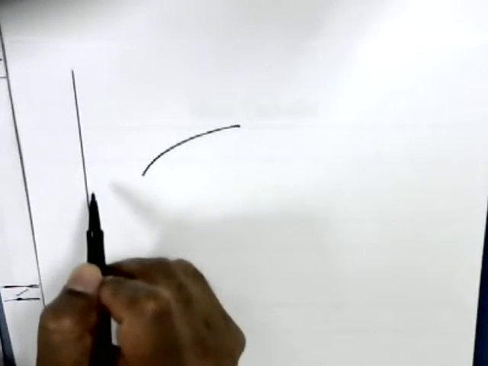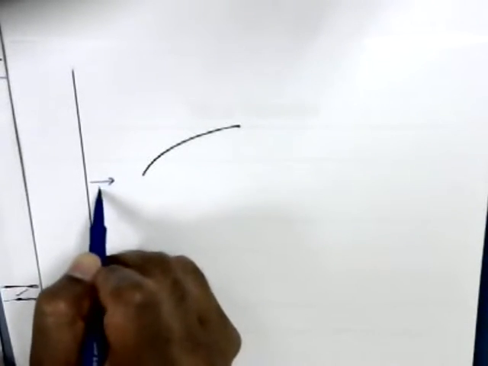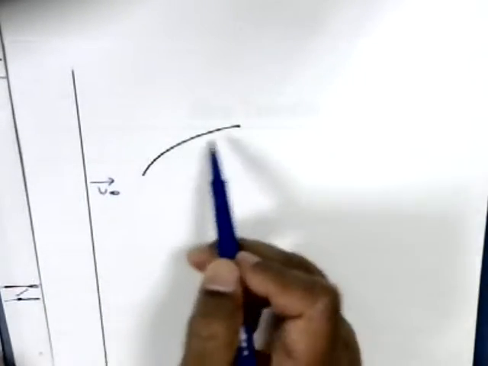Now consider external flow over an object. So there is an object here and there is external flow over it. Fluid comes with velocity u infinity, and it flows over this surface. This surface could be like this.